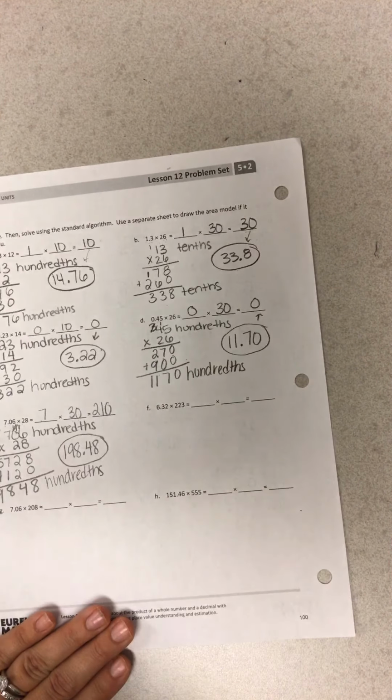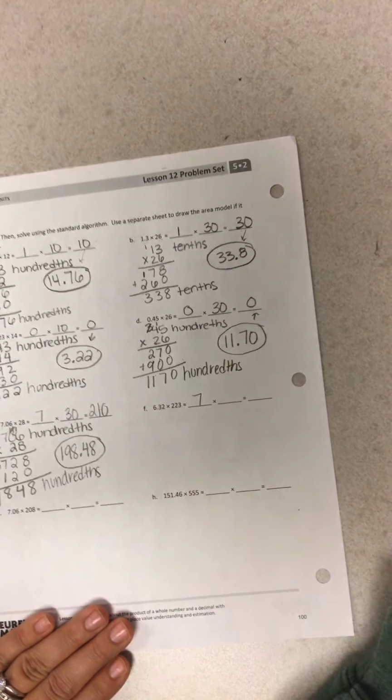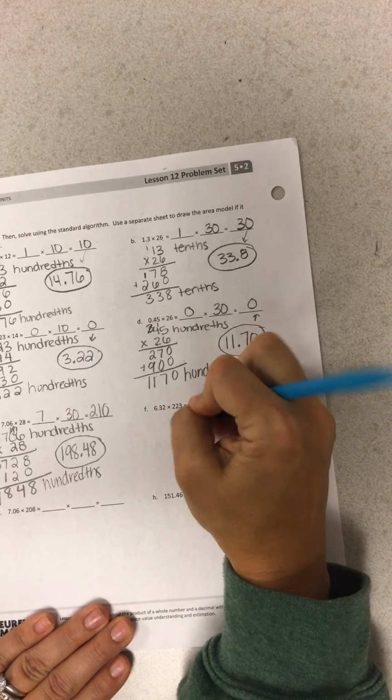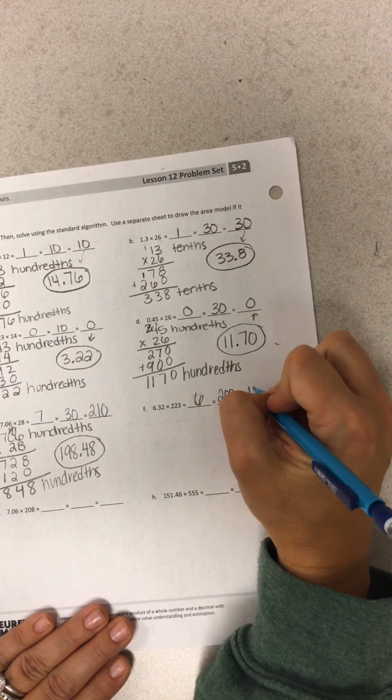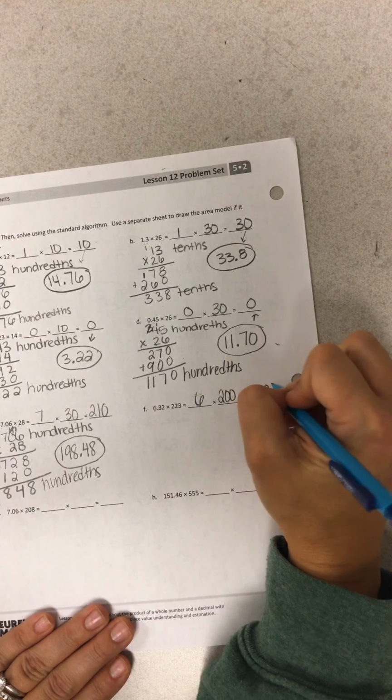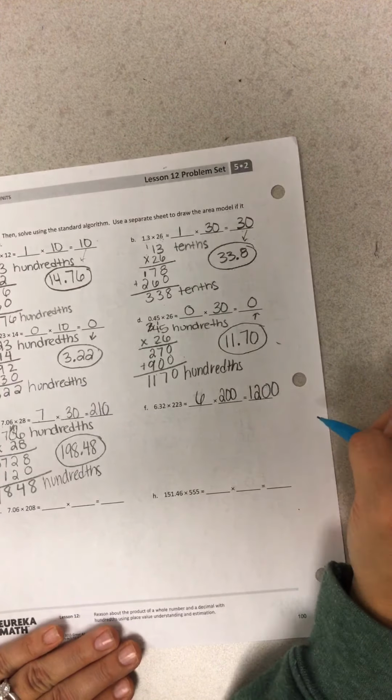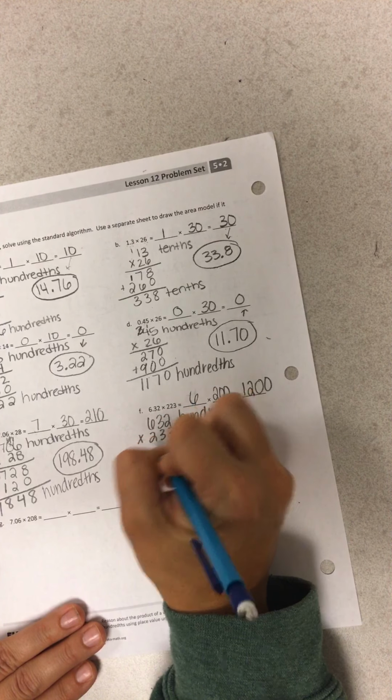6 and 32 hundredths, I'm going to round that to 6. I don't know what I was thinking. 233, I'm going to round that down to 200. So I've got 6 times 200. So 6 times 2 is 12, but it's 100, so I need to add those two zeros. So it's 1,200. I am going to convert this into that unit form, which is 632 hundredths. And I'm going to multiply it by 233.